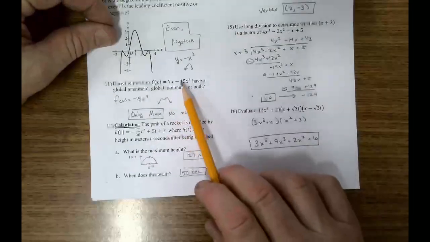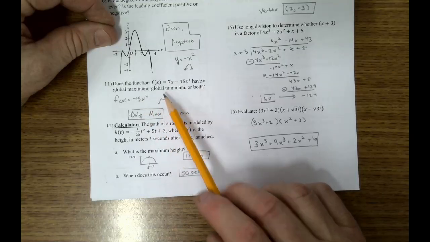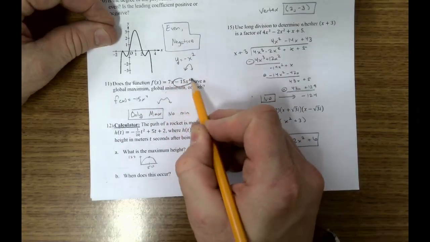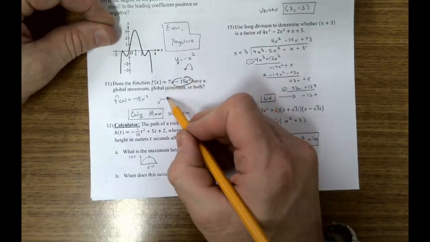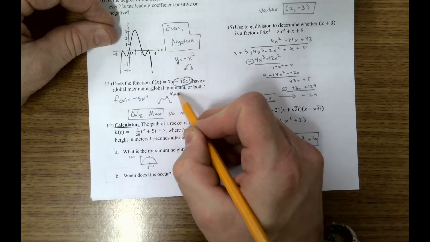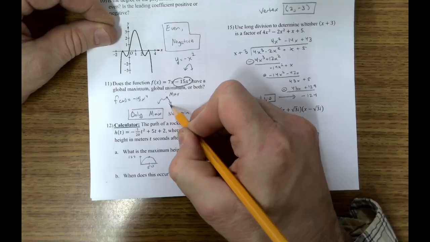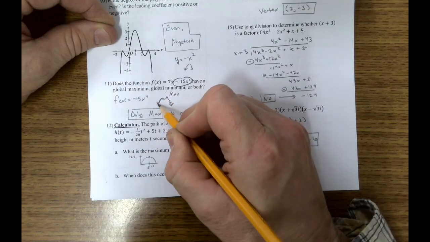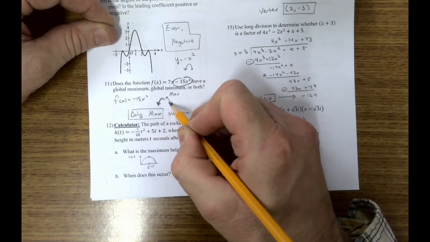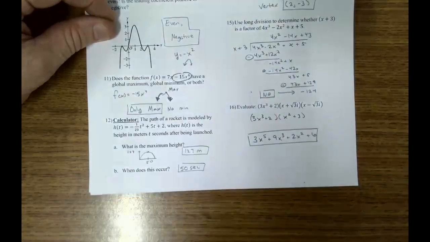This function right here, does it have a global maximum or a minimum? Well, again, it's a fourth degree upside down. Well, in this case, it does have a max. There's a top to this, but there is no minimum because these go down forever. So there is no minimum value. There's a maximum, but no minimum.